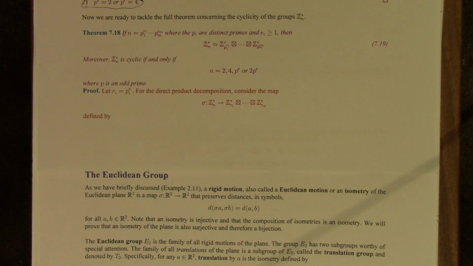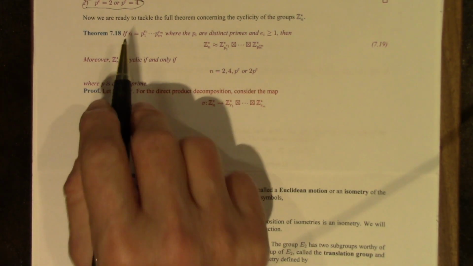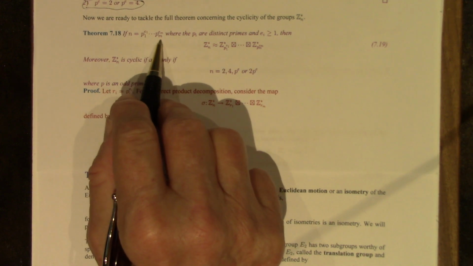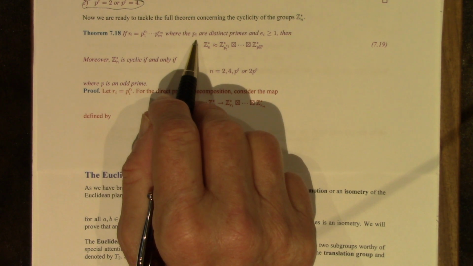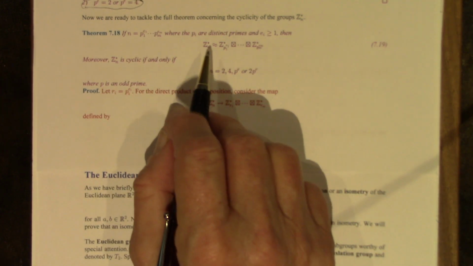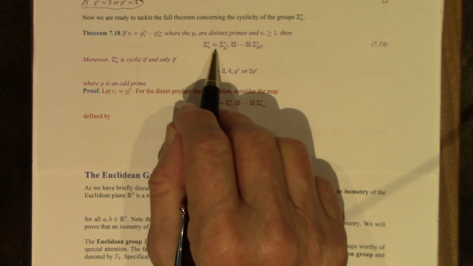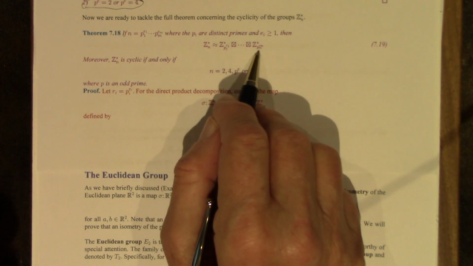Now we're ready to tackle the full theorem. And here's what it's going to be. If n can be written as a product of prime powers, where the primes are distinct and the exponents are bigger than or equal to 1, then Zn star is isomorphic to this external direct product.